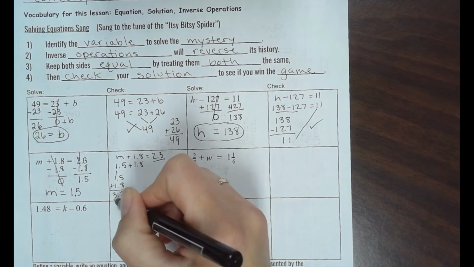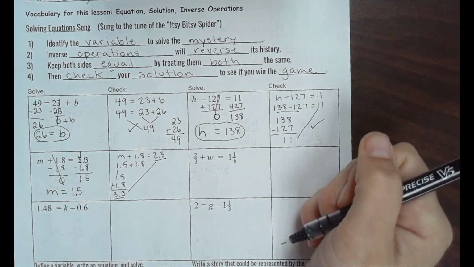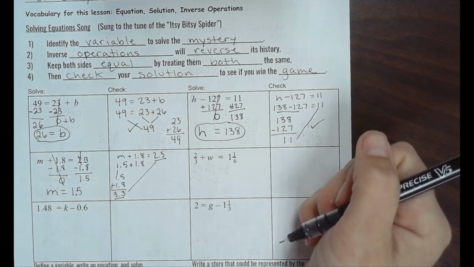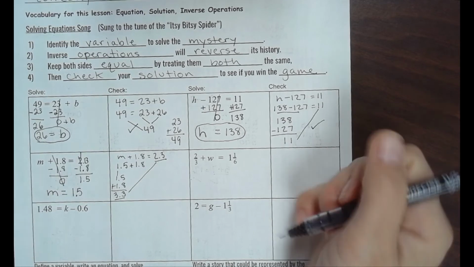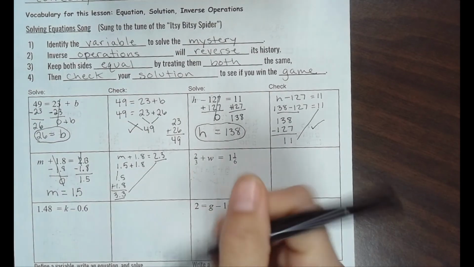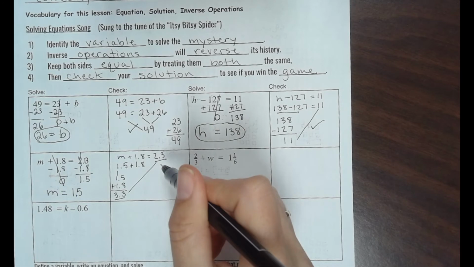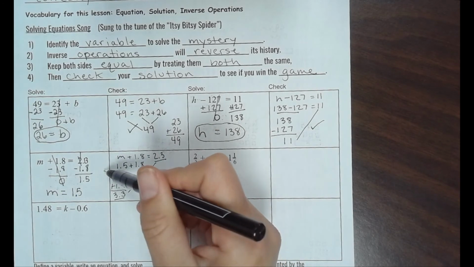2.3 and 3.3, are they equal? They're not. Okay. I did this on purpose. But this is why it's important to check your answer. You can't just assume you're always right. Where did I go wrong back here? I know I went wrong because this doesn't add up. This is not equal to this.